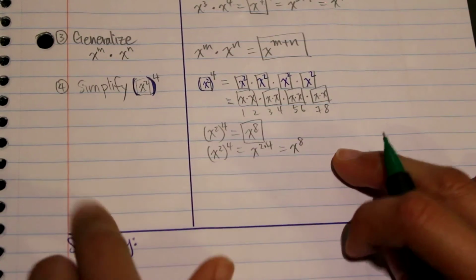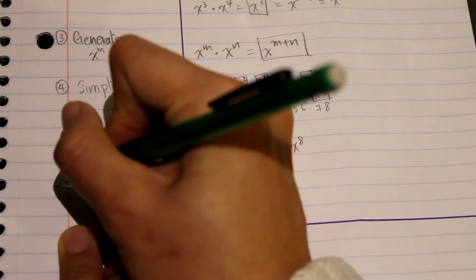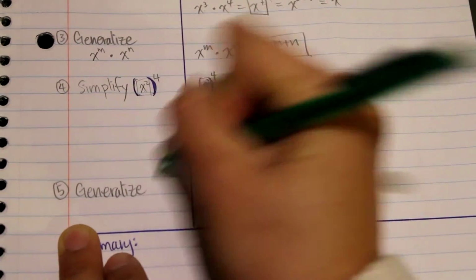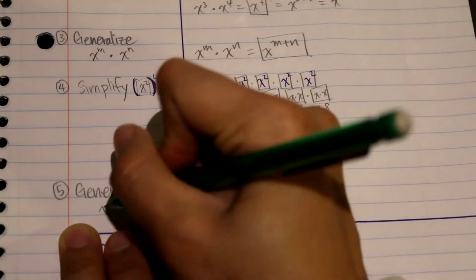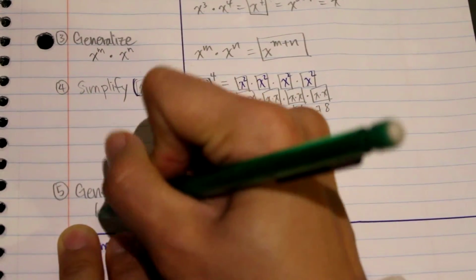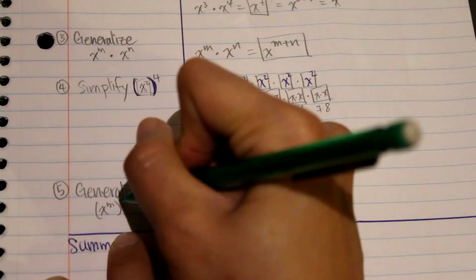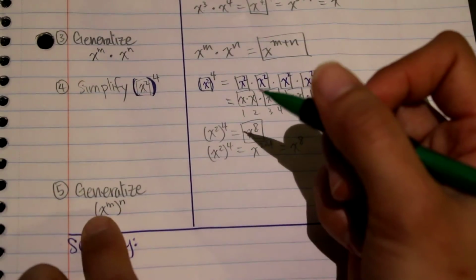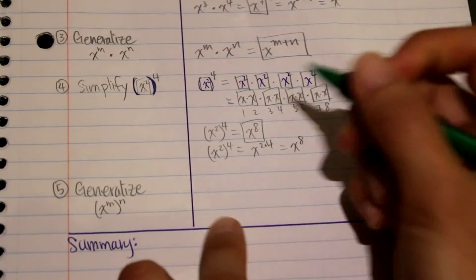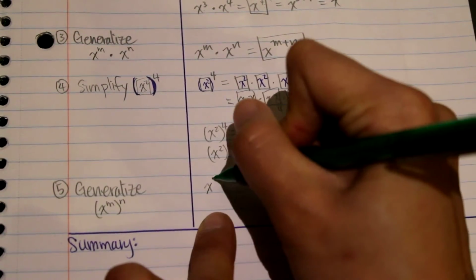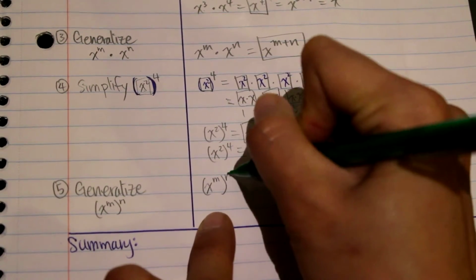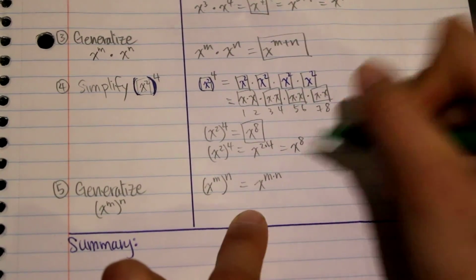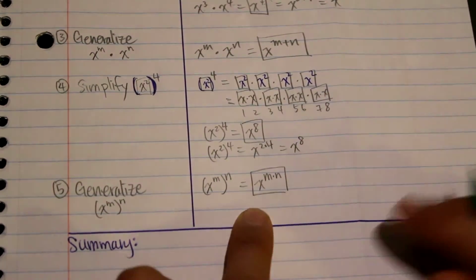Okay, so let's generalize this rule. Take a guess what I'm going to use. Generalize this rule for us. x to the m, all raised to the nth power. So that means we're going to do what with our m and n? Yep, you guessed it. We're going to multiply them out. m times n. Okay, and that will be our final solution.